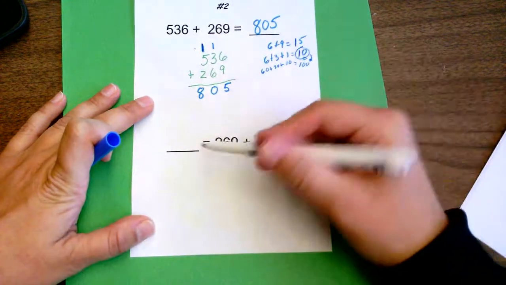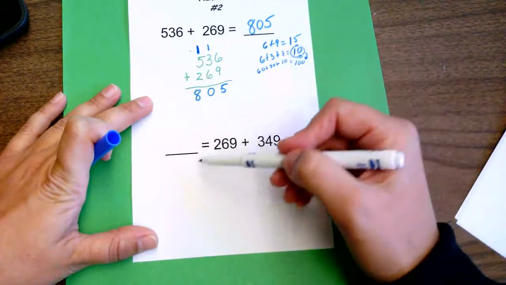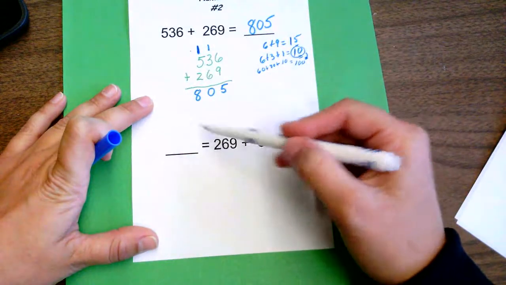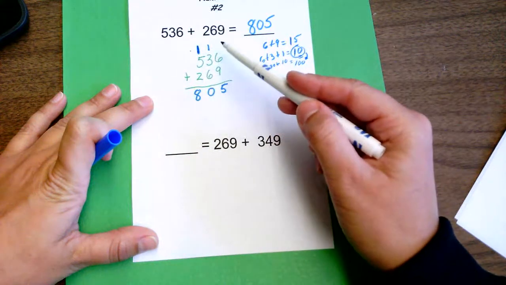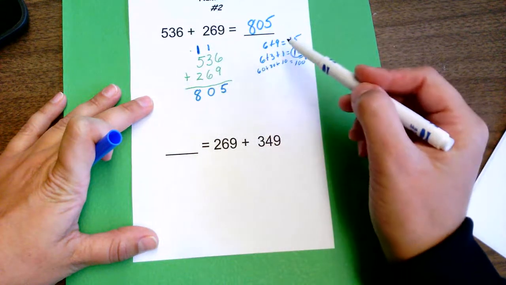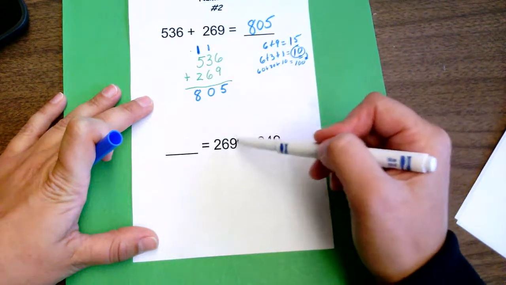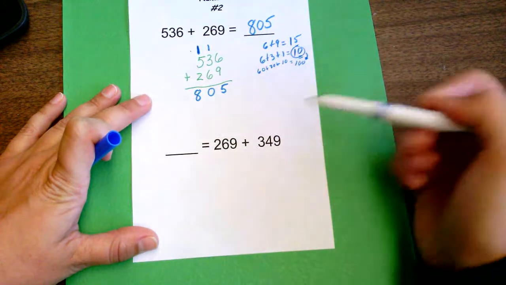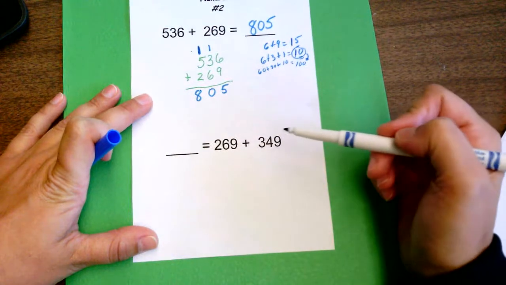All right, now for this one, what I want you to do, first off, let's look at this equation. The only thing that is different is the equal sign is on the other side. So instead of saying 536 plus 269 equals 805, we're now saying what equals 269 plus 349. Again, we can stack them in any order. Just make sure you line your place values up.